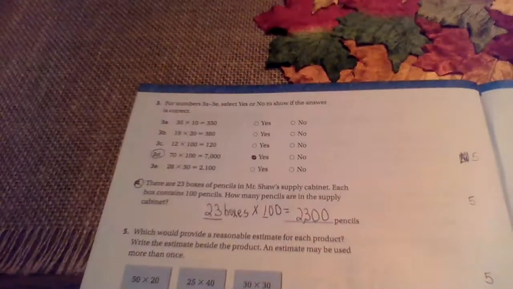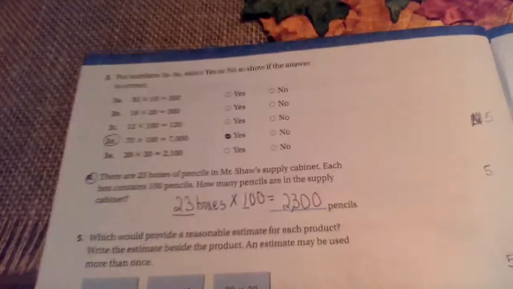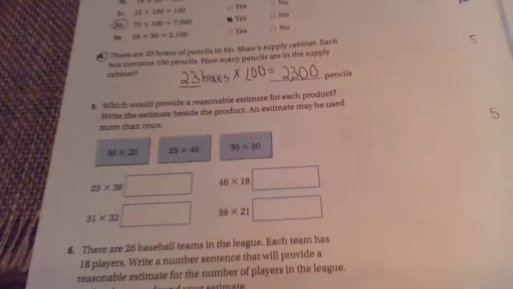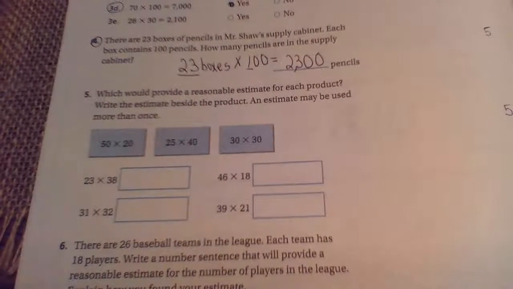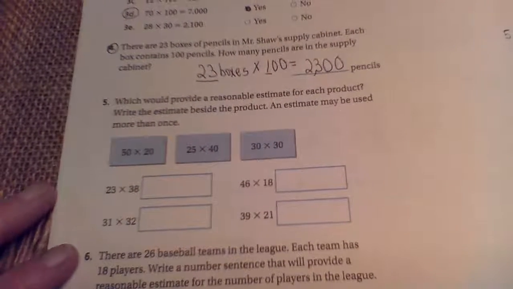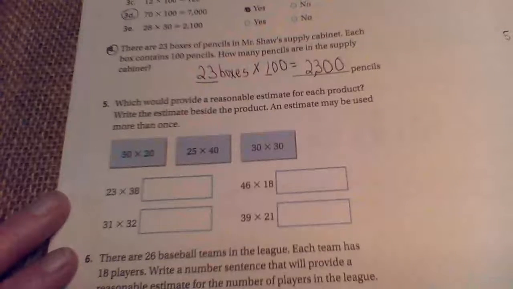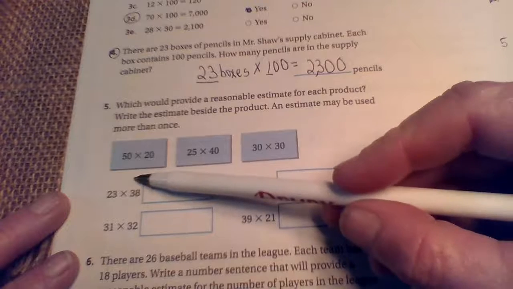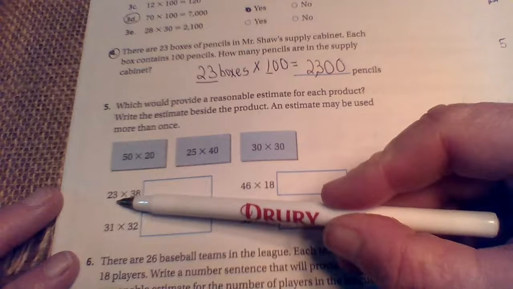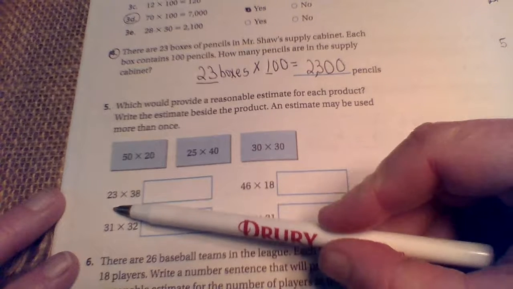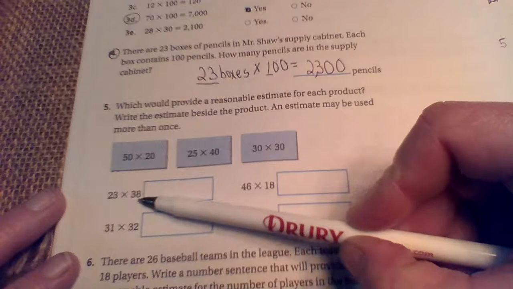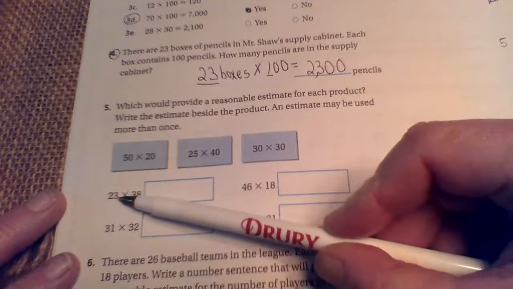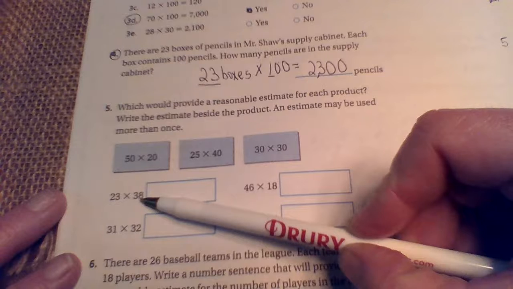Our next problem that we want to review is figuring out an estimate for these numbers. So remember, when you estimate the numbers, you are rounding them to the closest number to make it easier to multiply. So if we look at what these numbers are close to, we have a 23 and a 38.